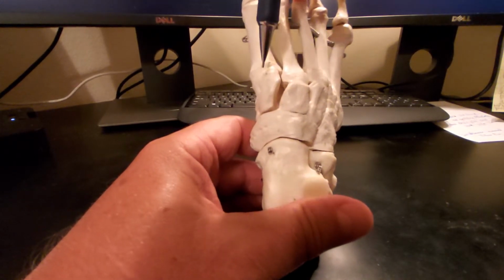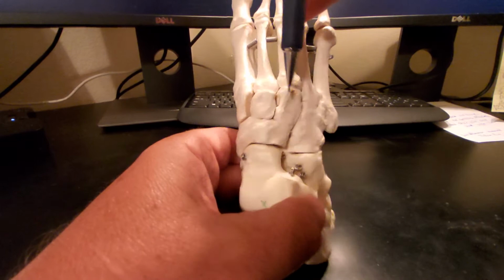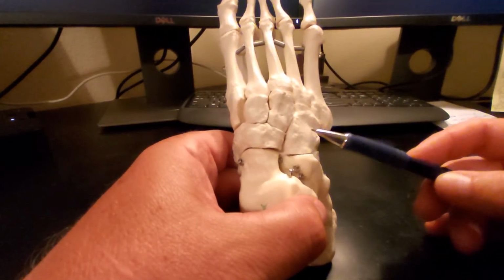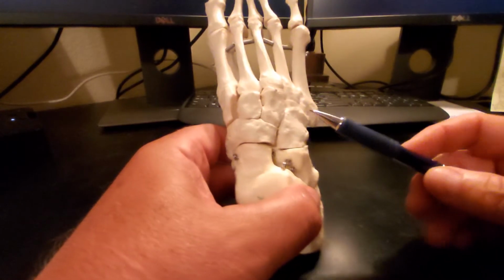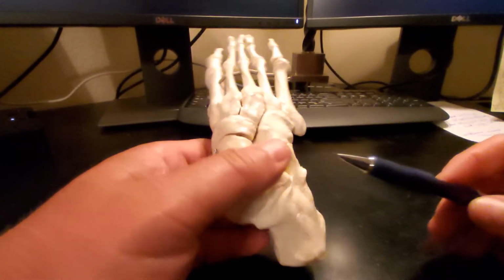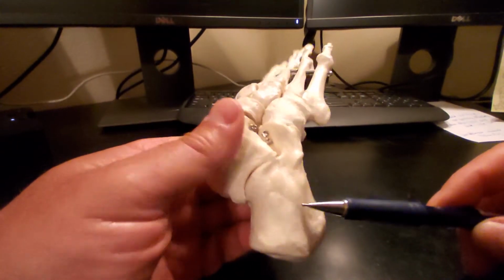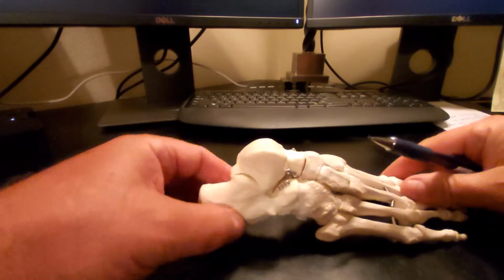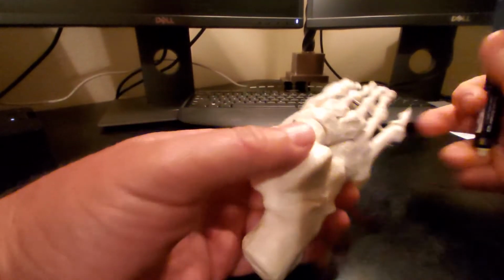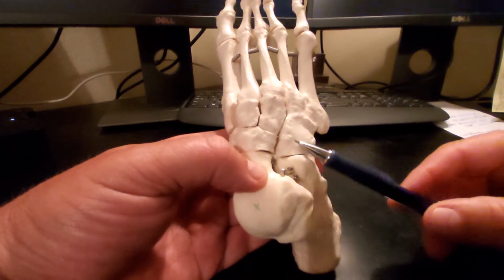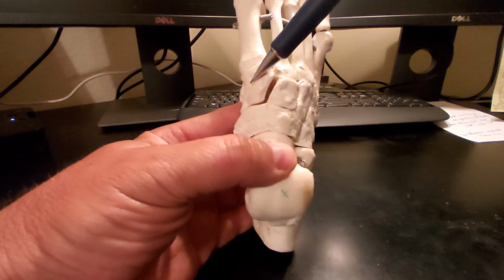So the cuneiform bones are going to be your medial, intermediate, and lateral. A lot of students will call this a lateral cuneiform because it is on the lateral side. That's why I call it big old cuboid. Don't do that on the test. So calcaneus is the heel, talus on top. It's going to articulate with the tibia. That large cube-shaped bone is the cuboid, and then the three cuneiform bones.